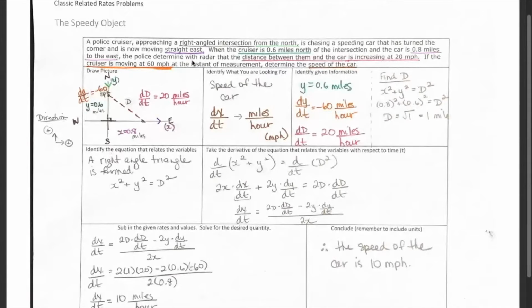The police car has a radar, and the police determine with the radar that the distance between them and the car is increasing at 20 miles per hour. So you can imagine the police is sending its radar towards the car, and it's moving in this direction, it's moving in this direction, and the distance between them is increasing at a rate of 20 miles per hour.